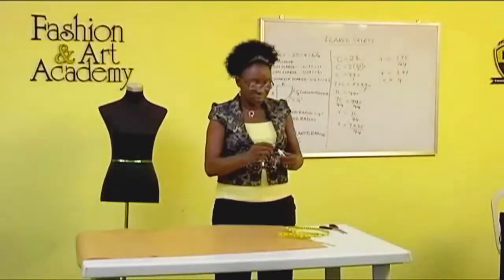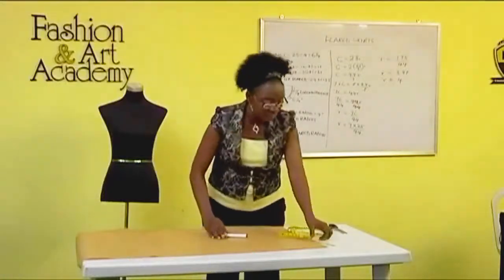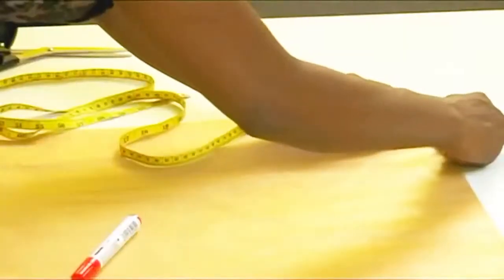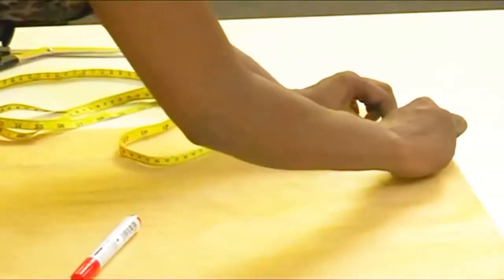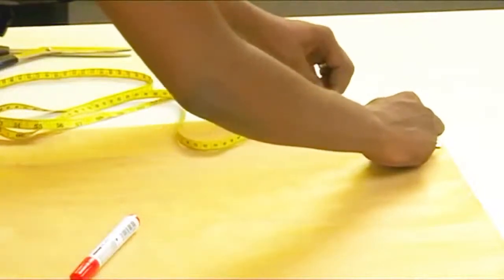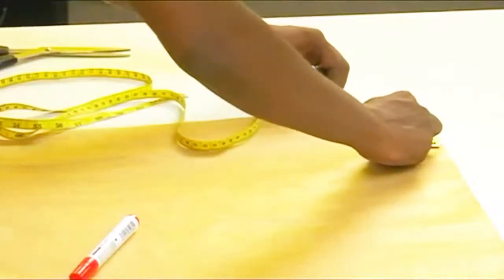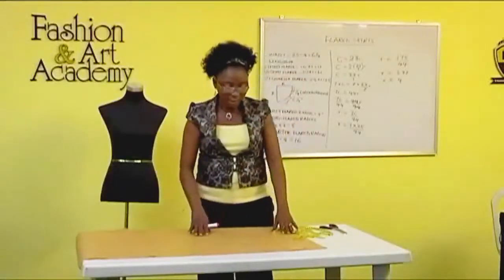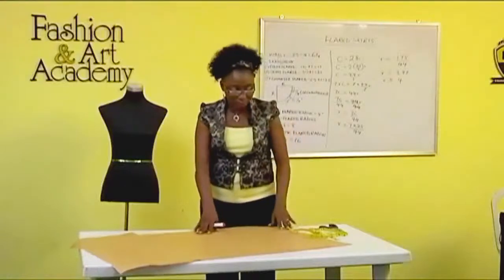Let's check it out just to be sure whether we're on the right track. Cool. That's 6 1/4. So we're on the right track. This is for our fully flared. Now let's take another corner.